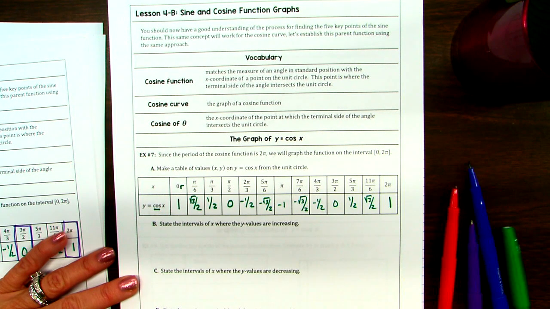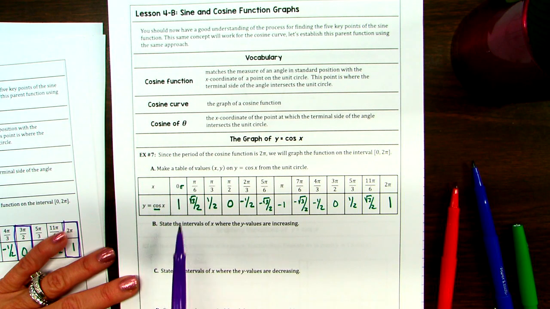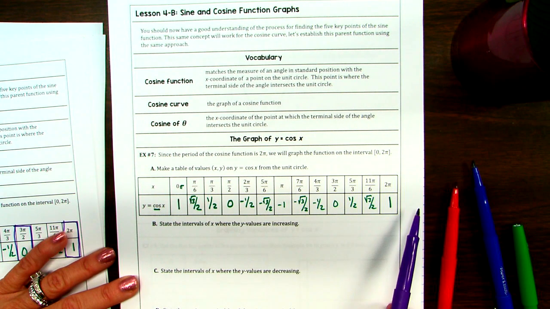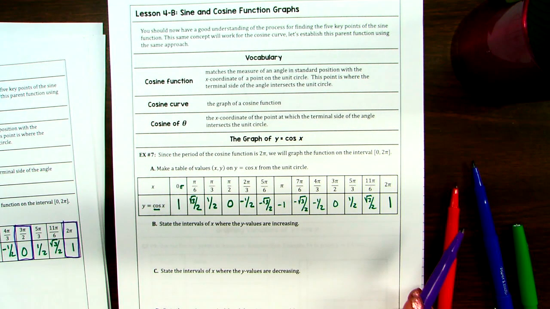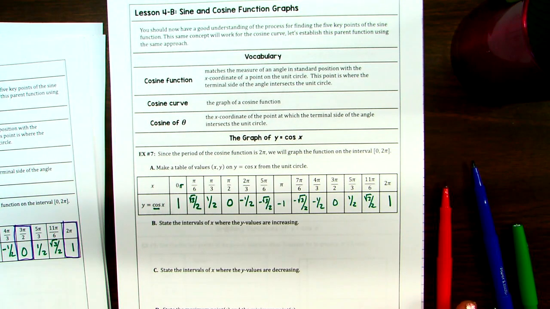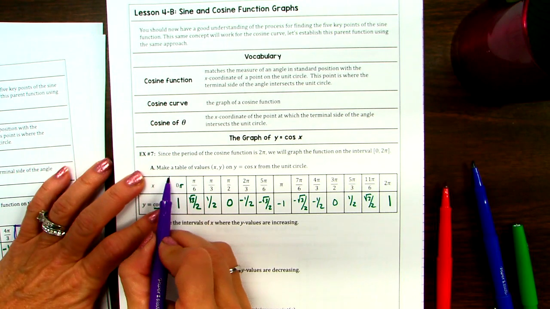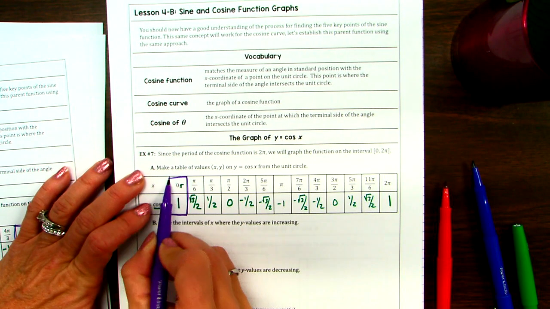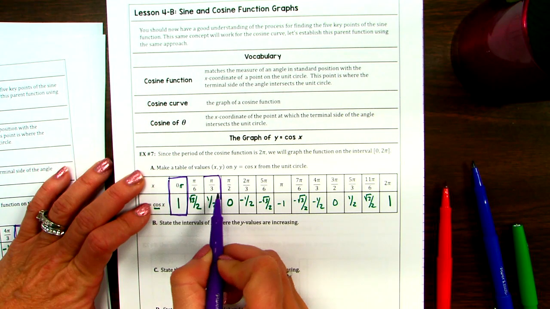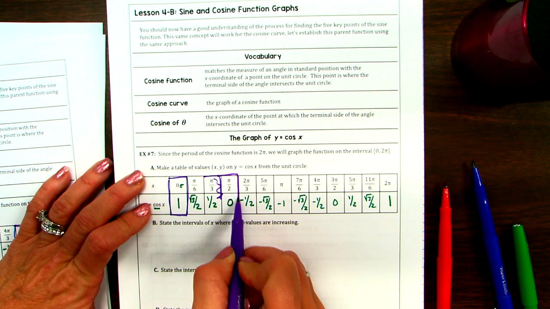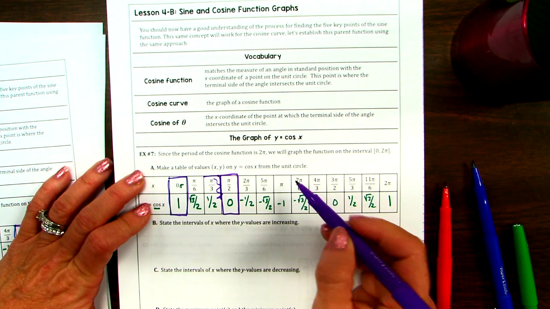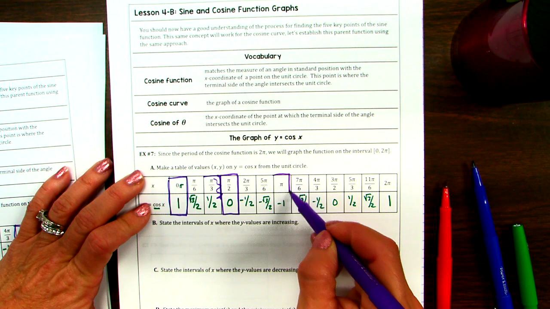We also talked on Friday that we don't graph every single point. We pick 5 key points out of all of these, and we graph those. The ones in between our key points are decimals and fractions, so they're harder to graph, but they're on the graph, in between all the other points. There are 5 clear winners, looking at the y values.